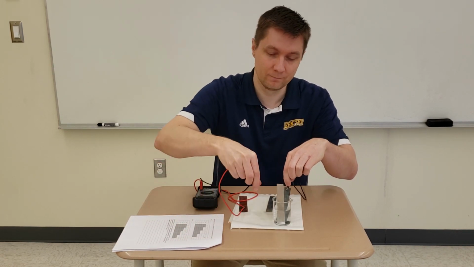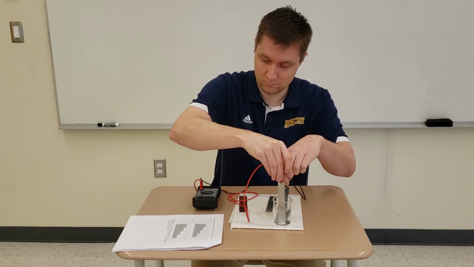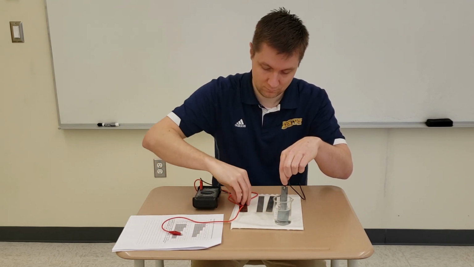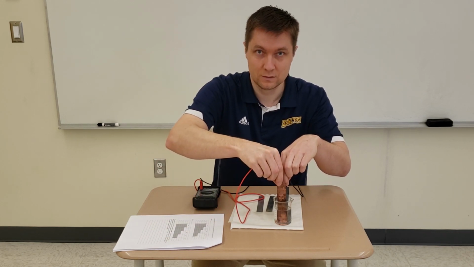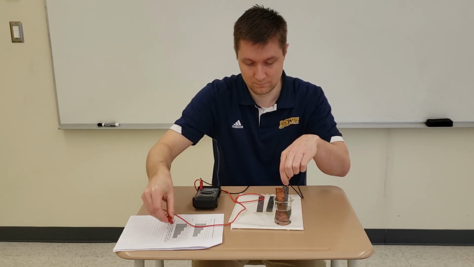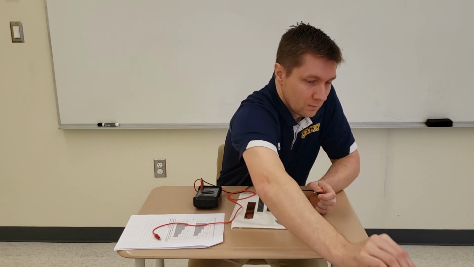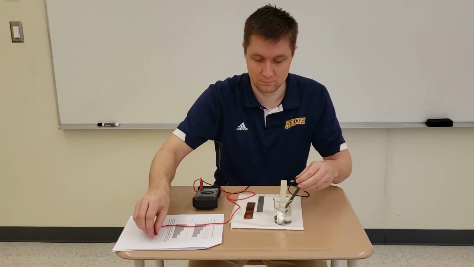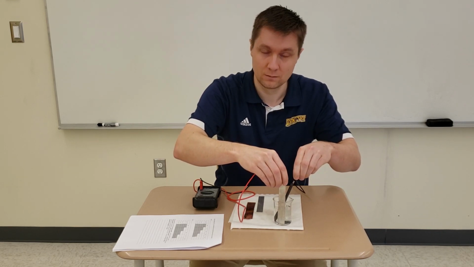Zinc and aluminum, 291. Zinc and copper, 866. Zinc is finished. Carbon and tin. 297.